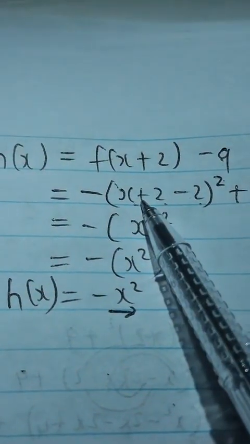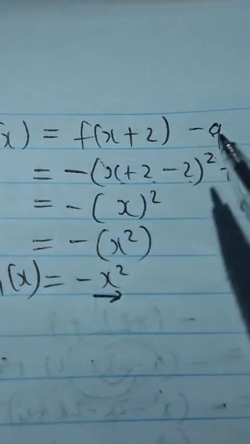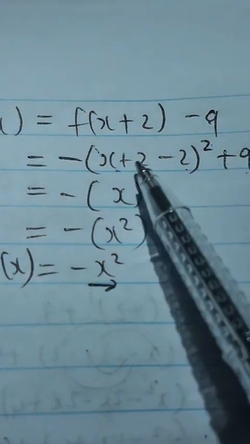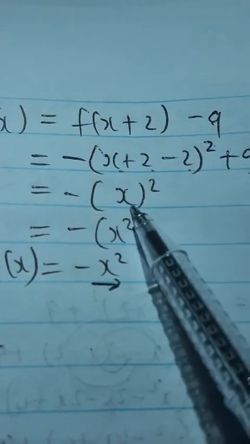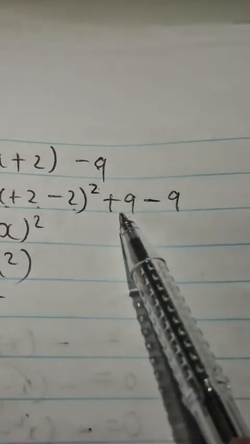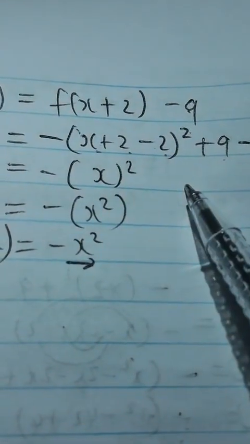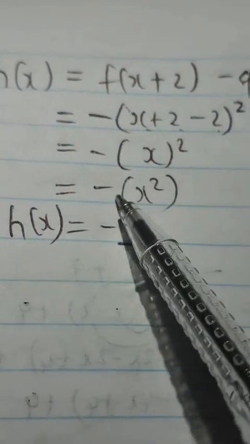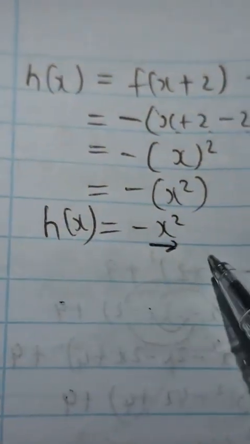Then we deal with the addition and subtraction of like terms and simplify. X plus 2 minus 2, 2 minus 2 is 0. We are left with x alone, which means we're going to square it. Plus 9 minus 9 gives us 0 on the outside. Then minus into x squared gives us minus x squared. That is the equation of h of x. Done, done, done.